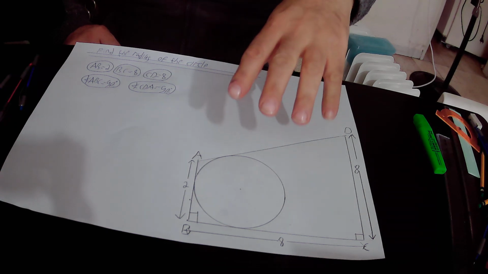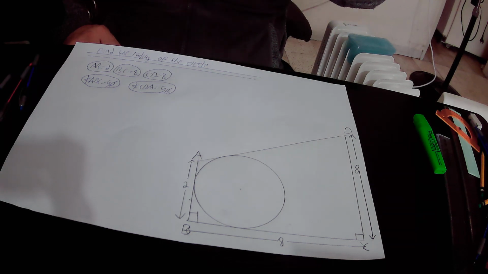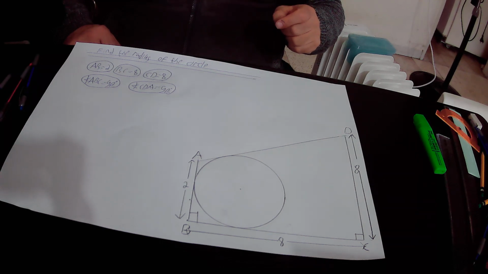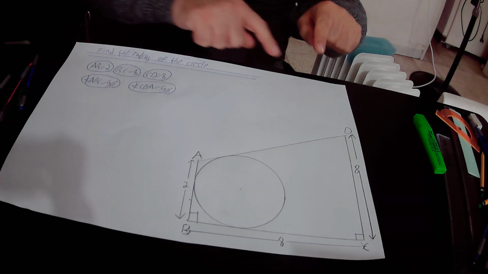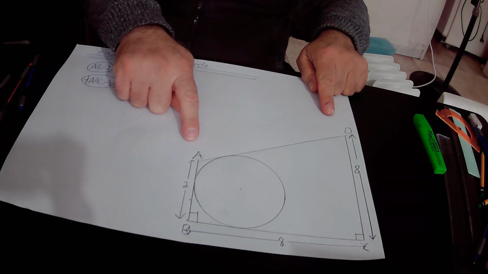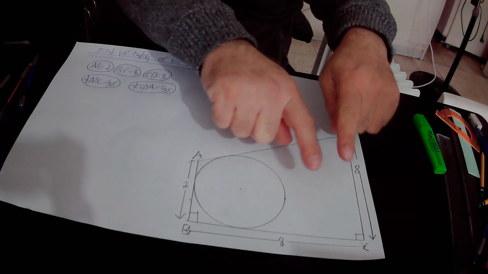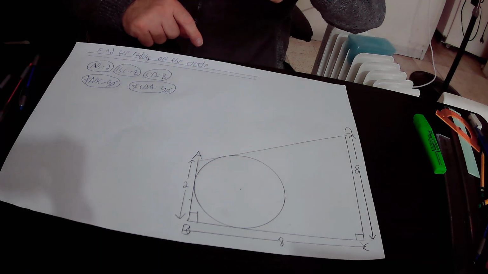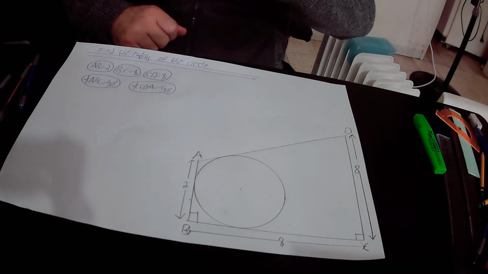In order to find the area of the circle, we will do a construction. That is to say, we will extend side DA and side CB of this quadrilateral by a straight line until they touch each other.